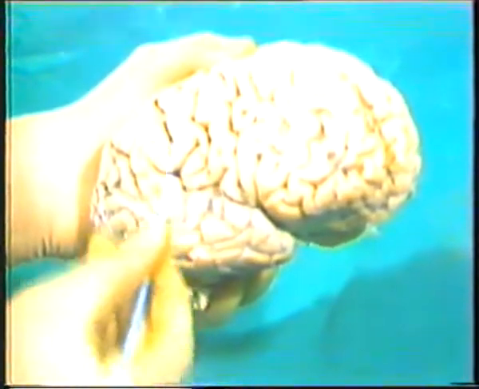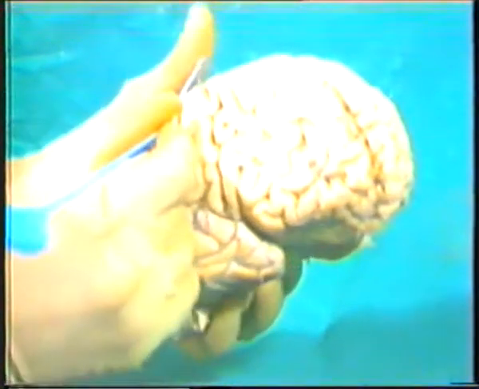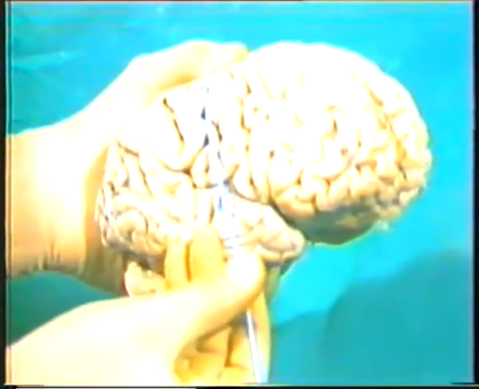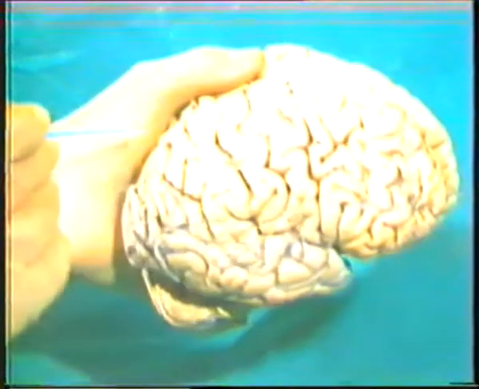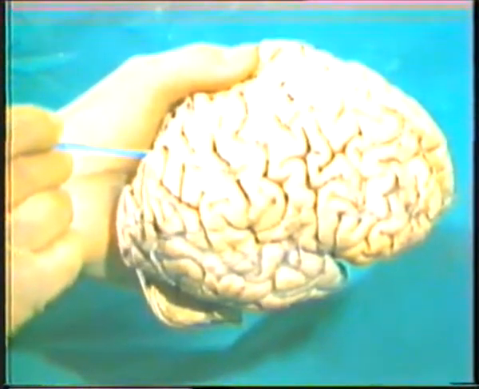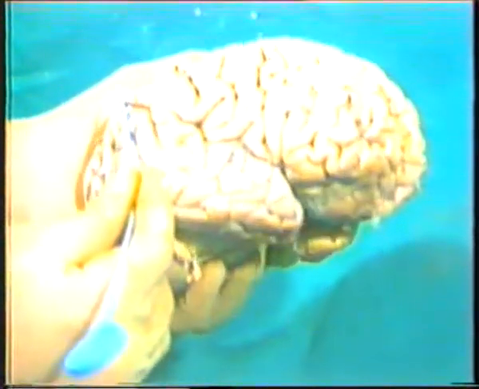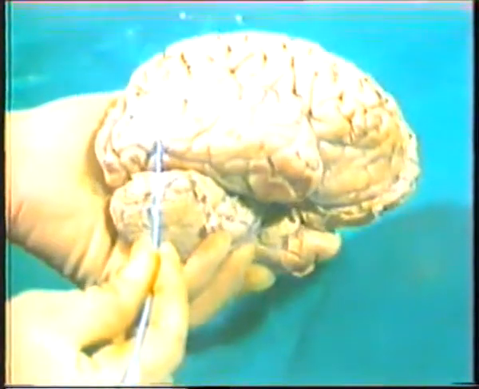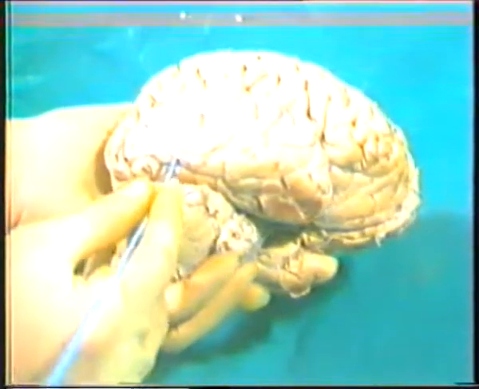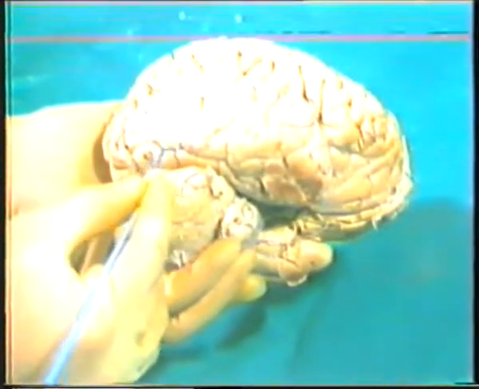The second line extends from the parieto-occipital sulcus down to the pre-occipital notch, which is a notch on the inferolateral border, about 3 centimeters in front of the occipital pole.